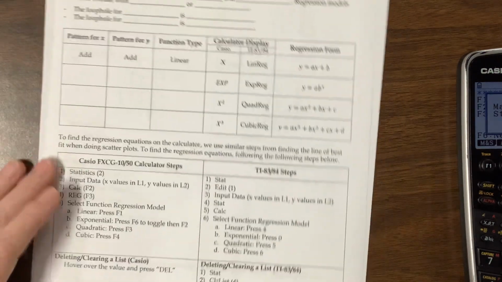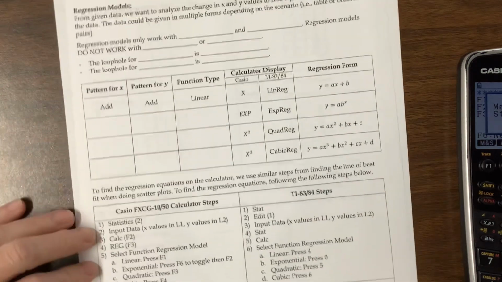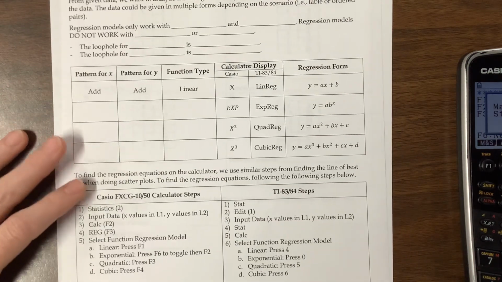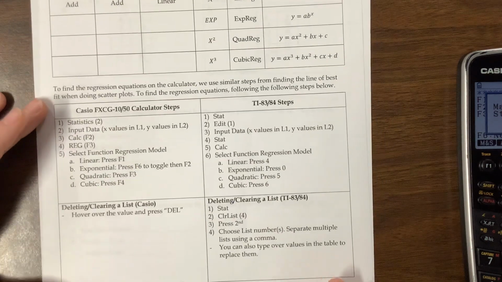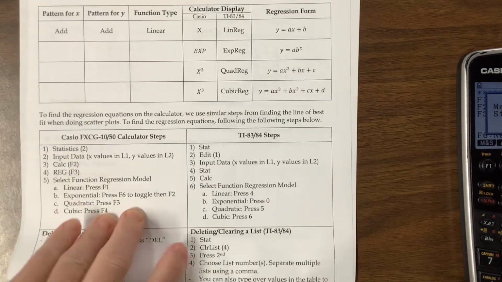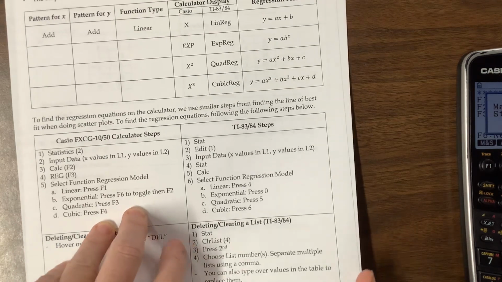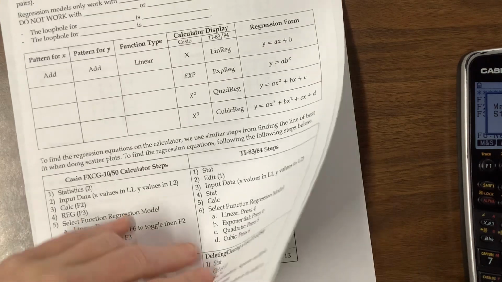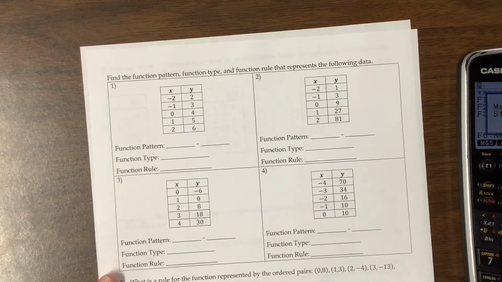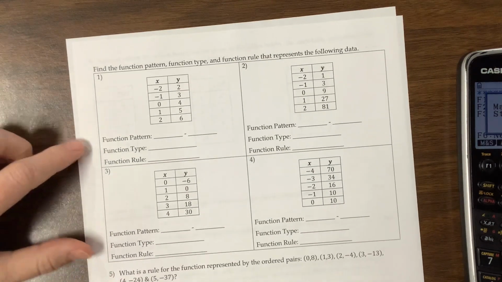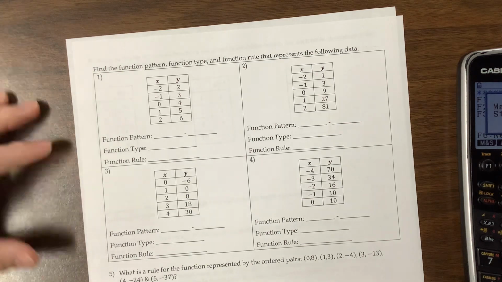One of my colleagues came up with some great stuff to help us figure out how to do this in our calculator. I haven't looked at it. Let me just show you. This might be good and helpful, but I'm going to skip this page. What we're going to do instead is, if you notice in my answer key, I don't really talk about the function pattern. It might be great. It's just not my style.